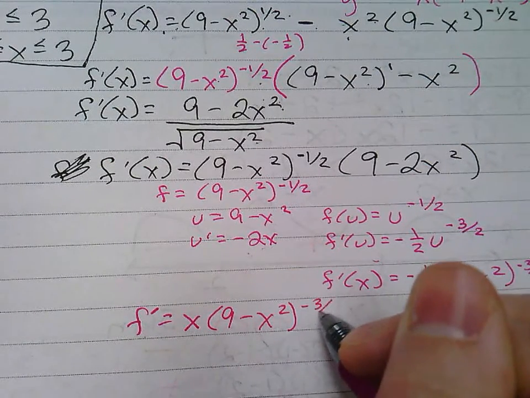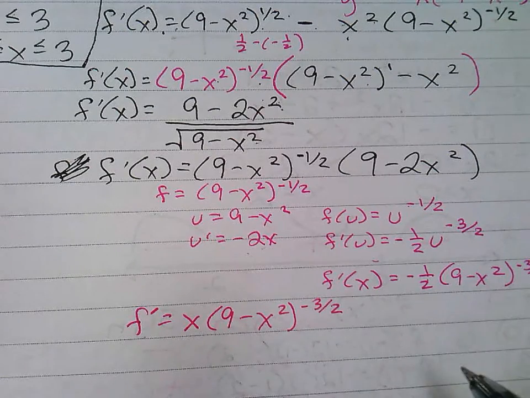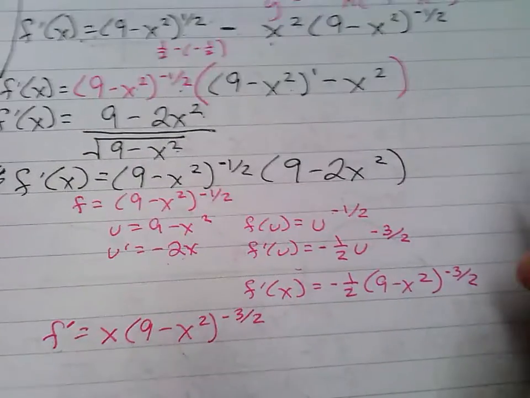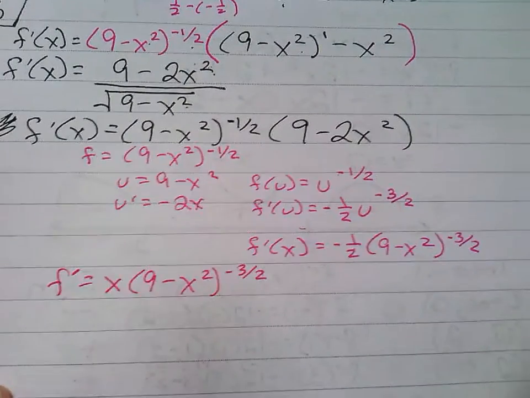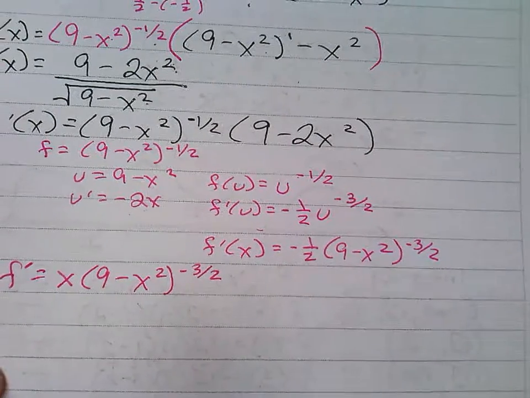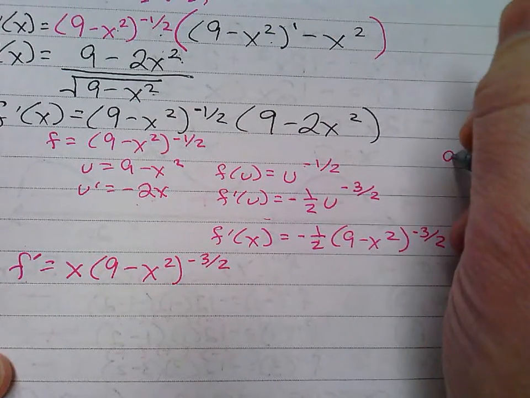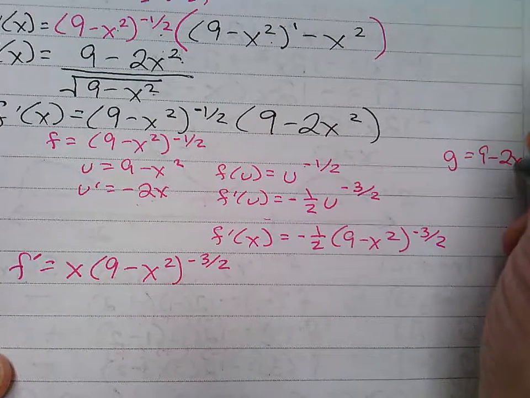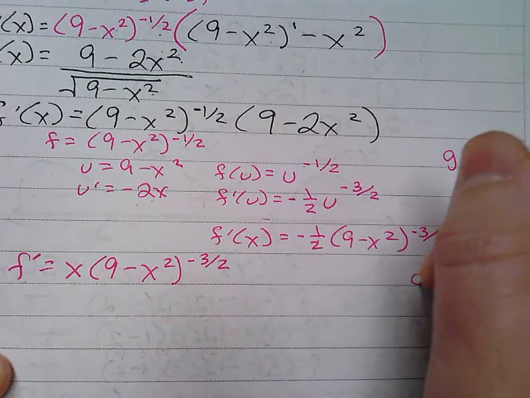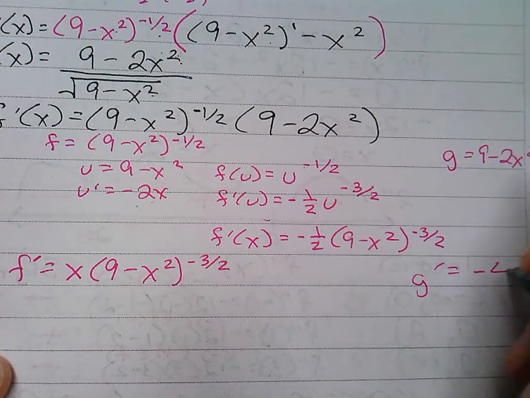Didn't forget about g. G is just easier. G is 9 minus 2x squared, so g prime is negative 4x. Now you're ready for the product rule.